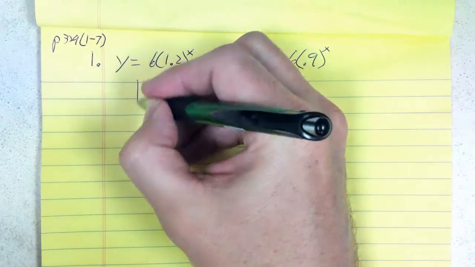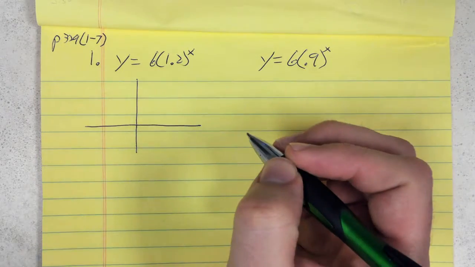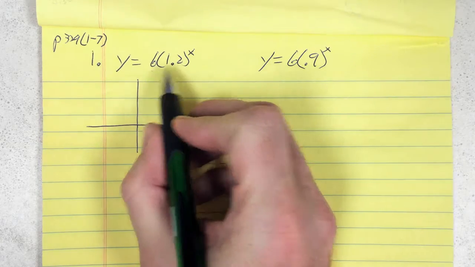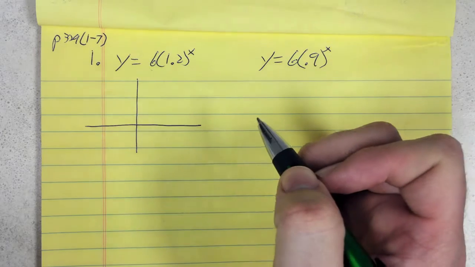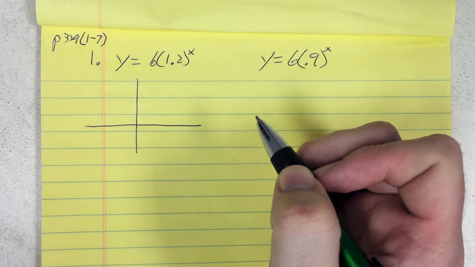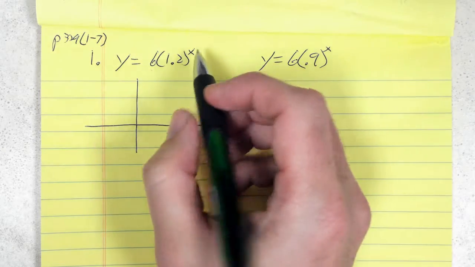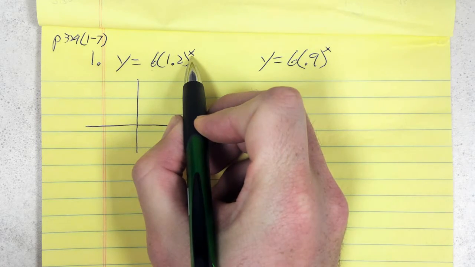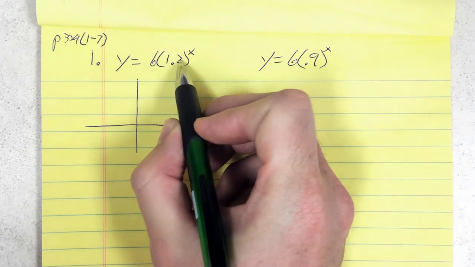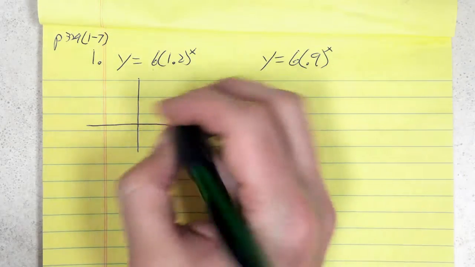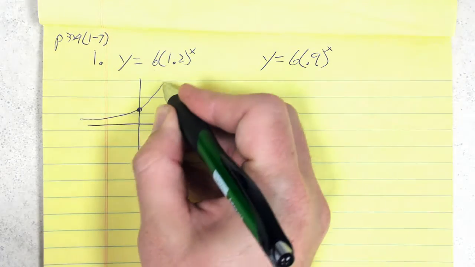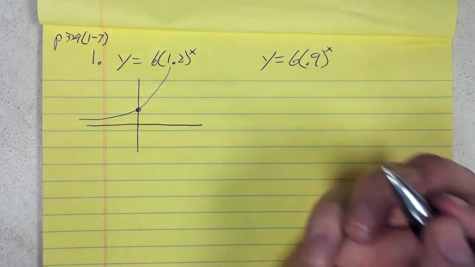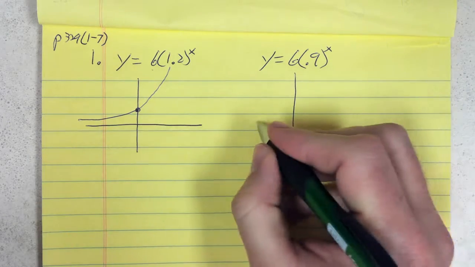All right, so if I just look at this one, our initial value is 6, our growth factor here is 1.2, and we have an exponent of x. If I plug in 0 for x, 1.2 to the 0 is 1, and then 1 times 6 is 6. So this one is going to be growing. It's going to have a y-intercept at 6, and it's going to be going up.